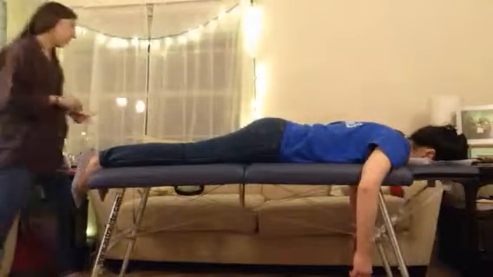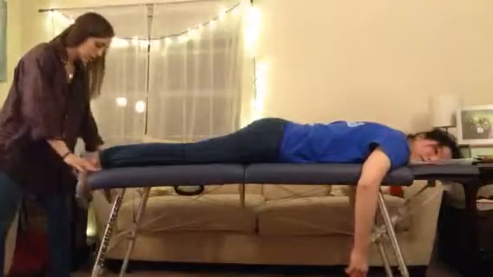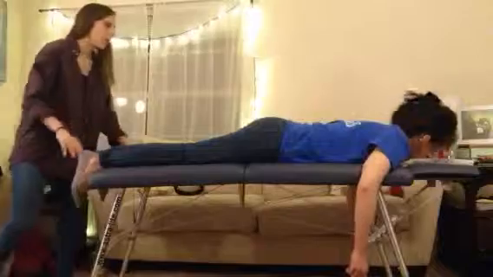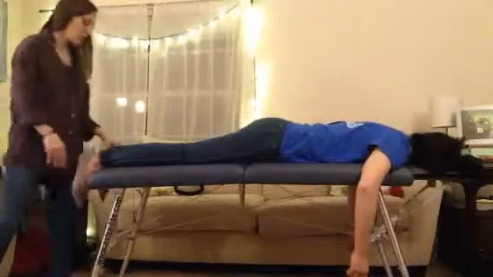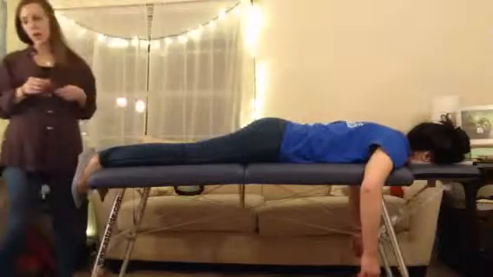Okay, so now we're going to check for bilateral cervical syndrome. Sheila, can you turn your head to the right? Okay, and can you turn your head to the left? Okay, and so what we're looking for with bilateral cervical syndrome is for the short leg to swap when she turns her head to either side.